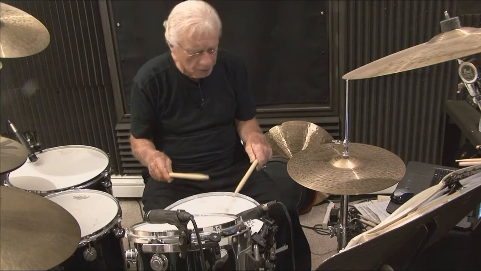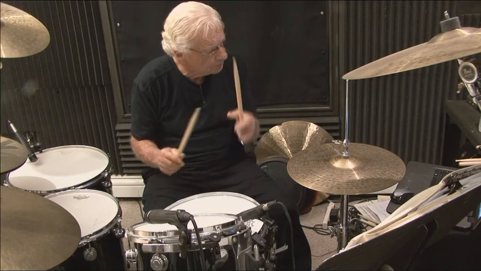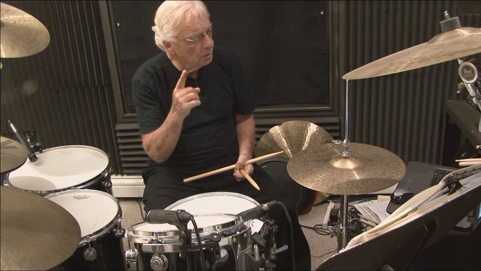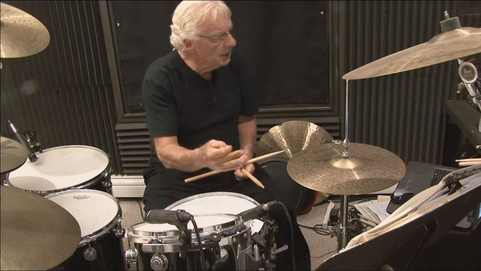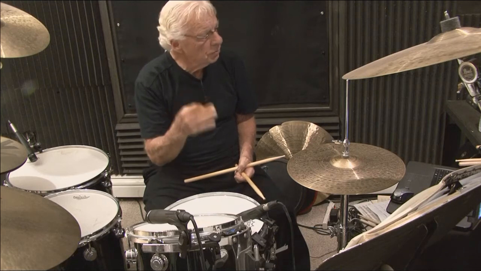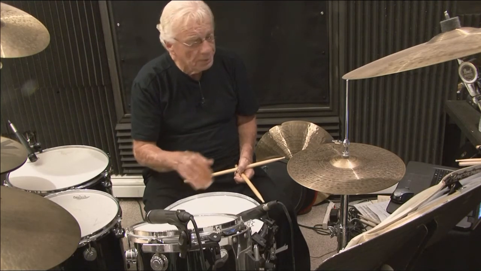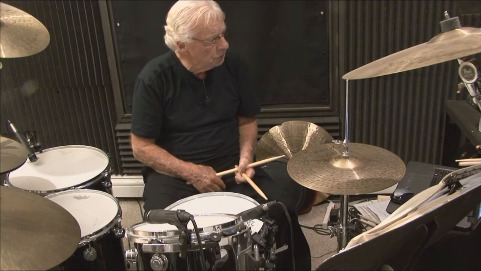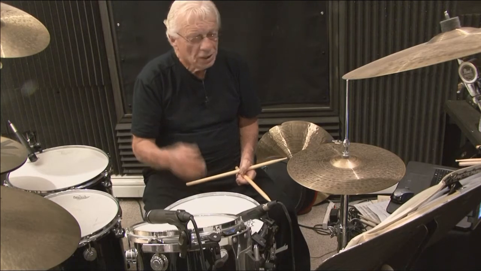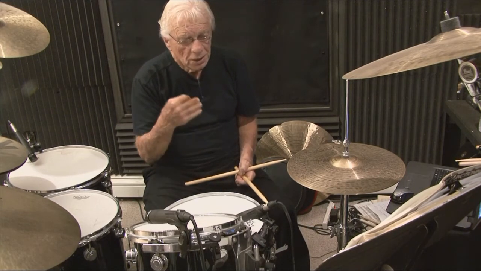1 E and a 2 E and a 3 E and a 4 E and a. Now, we're going to look at the page, we'll look at the line, say, okay, number 1, we're going to eliminate the lefts. And we're just going to play the rights, but this time we're going to play just the rights with the bass drum. So that gives me with my bass drum 1 E and a 2 E and 3 E and a 4 E and.